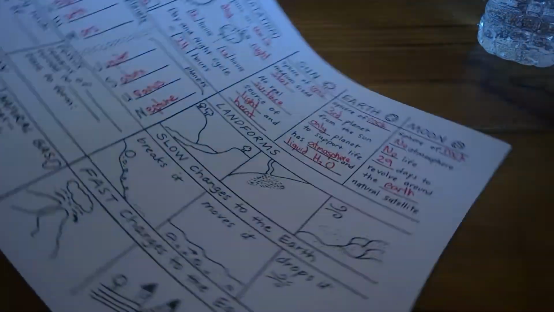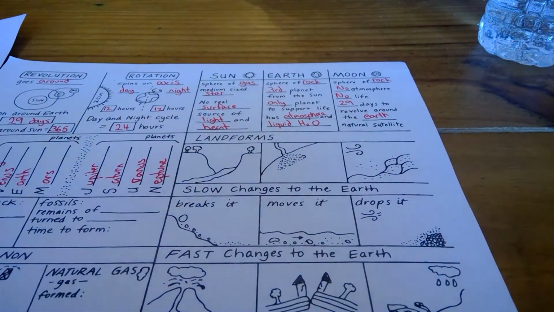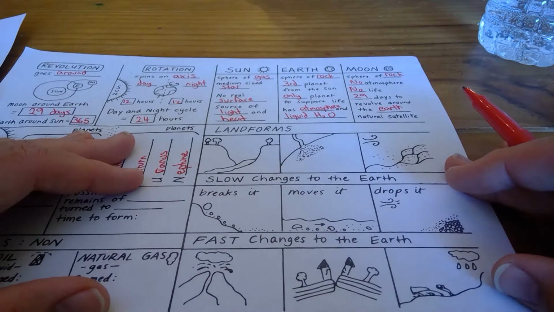So let's take a look back at the other side. Here we've got some identifications, but this is going to be an area where you can use your creative skills on here and make it nice to look at. Remember, you're going to be graded on the colorfulness.